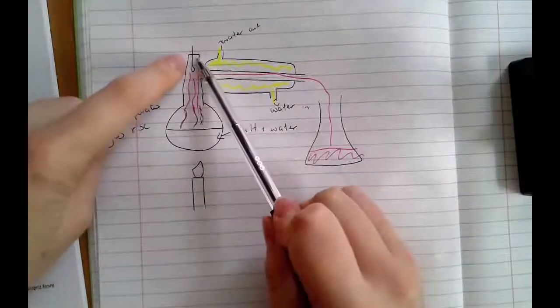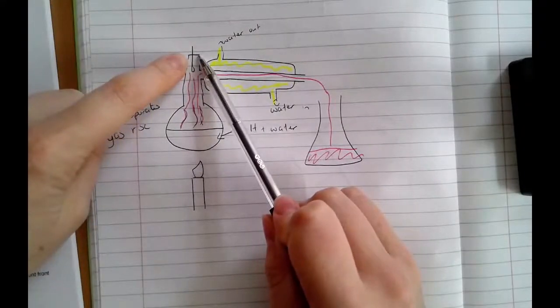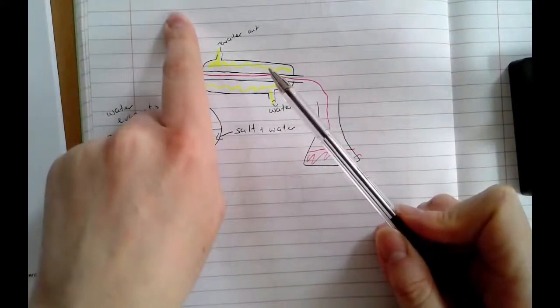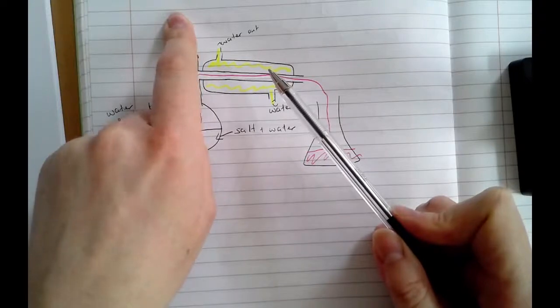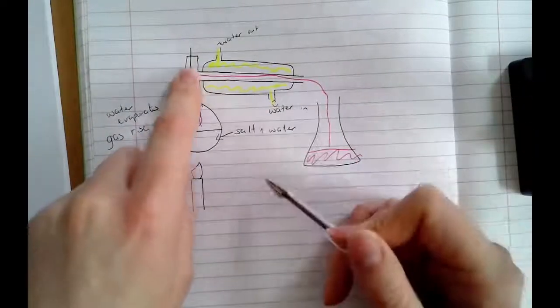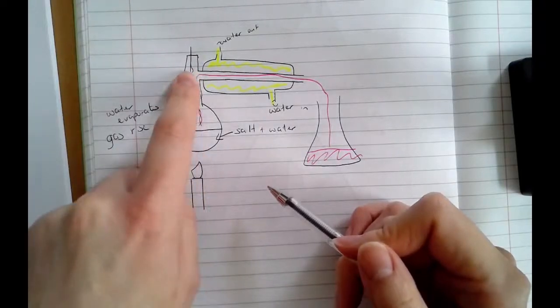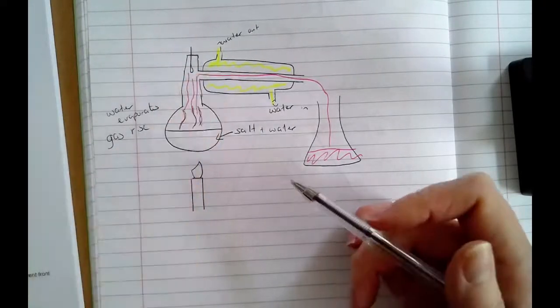You have to seal the container at the top, okay? If you don't seal it at the top, this hot vapor will just rise and escape just as it did in crystallization. So you're going to seal it at the top. This here is a thermometer because I want to see at what temperature my gas is condensing.